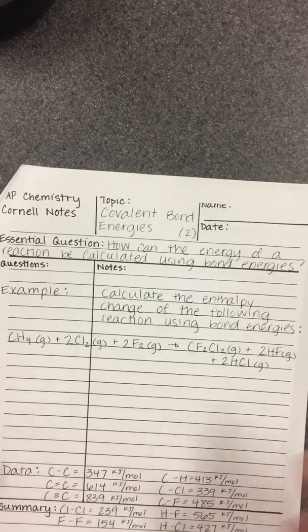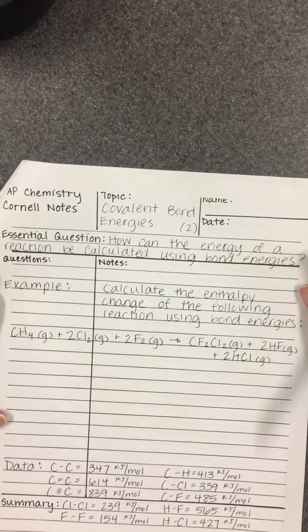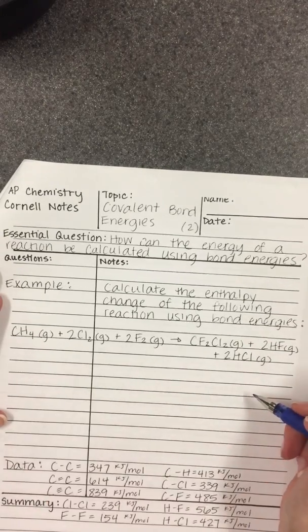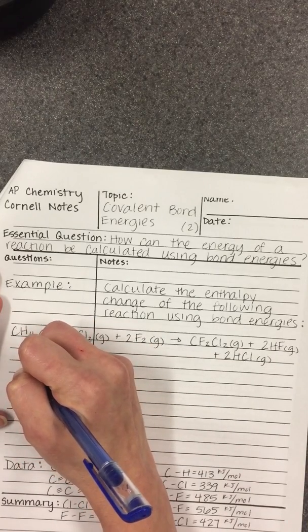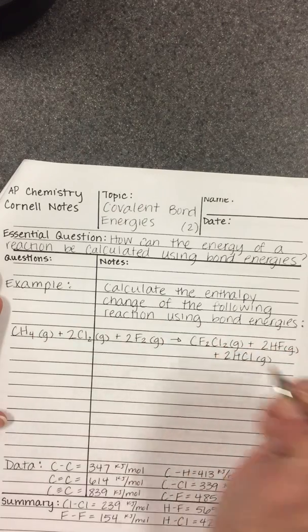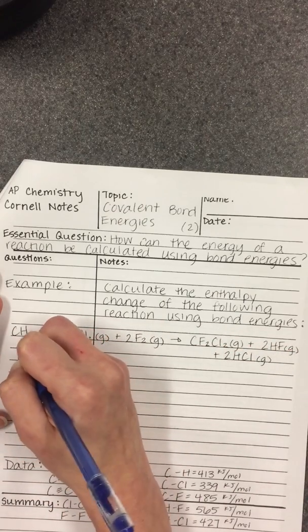So we're given this equation, and it says to calculate the enthalpy change of the following reaction using bond energies. So we're trying to find delta H. And so I have my reactants and my products. If I look at the reactants, I've got CH4. And so we're just going to assume that this is going to be a single bond.